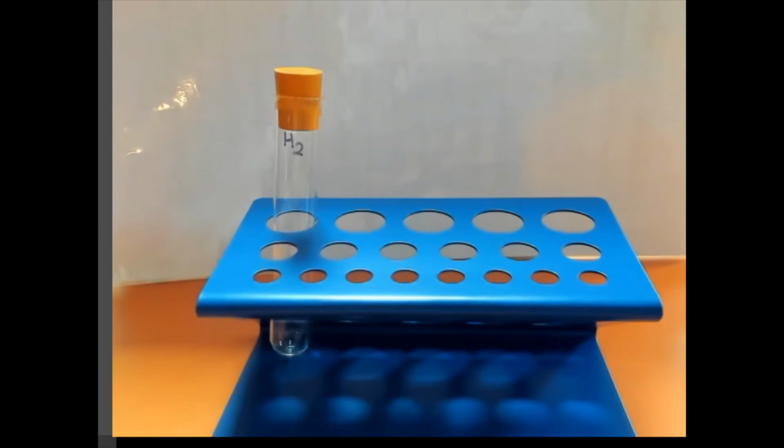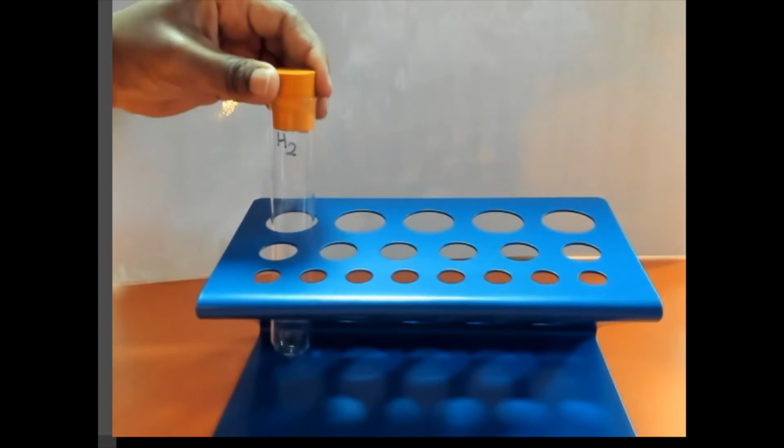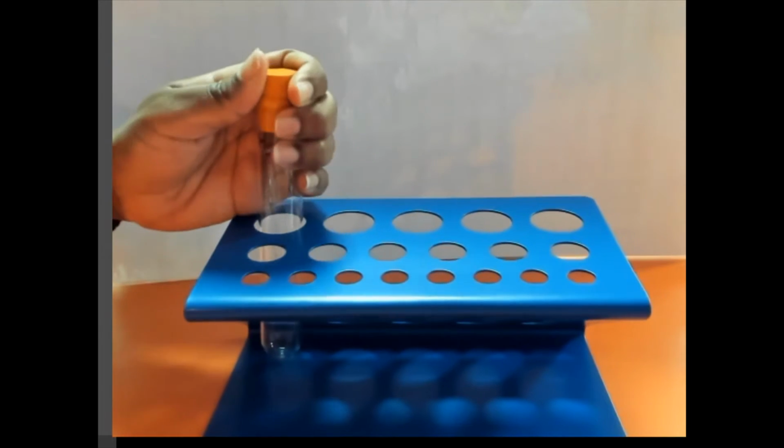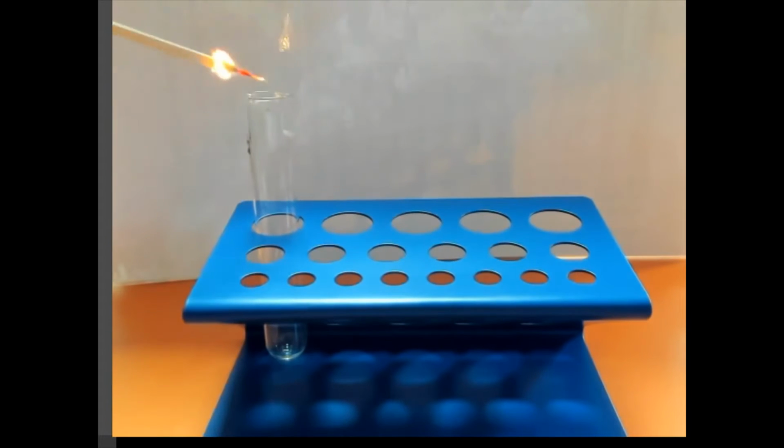In this test tube, I have hydrogen gas. I'll be using a burning splint to test for the presence of the gas. There we go. With hydrogen, we get a pop sound.